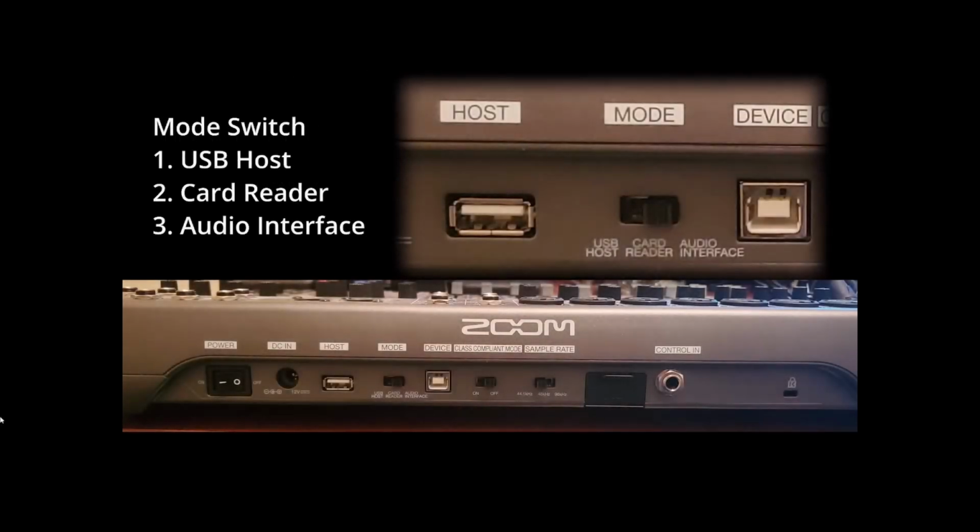And then the setting all the way to the right is audio interface, and that's how I use it, because you can connect. We're using the plug that you put into the device that goes into your computer. You can connect it, and you can actually record from the board. You can use it as an interface and record anything from the board directly into your computer.